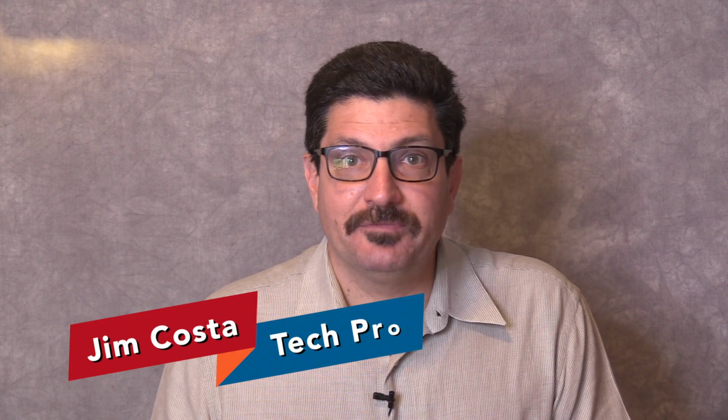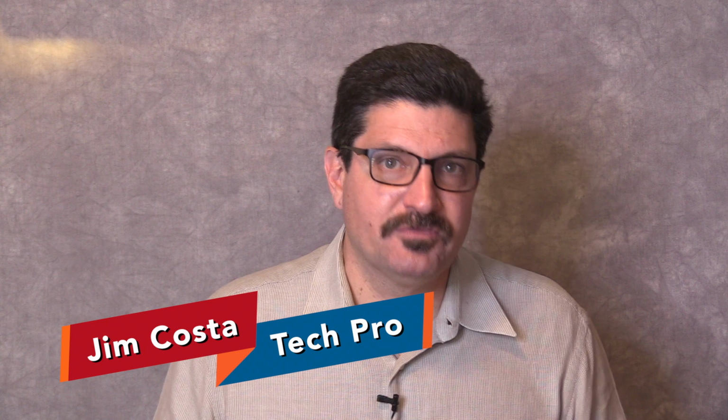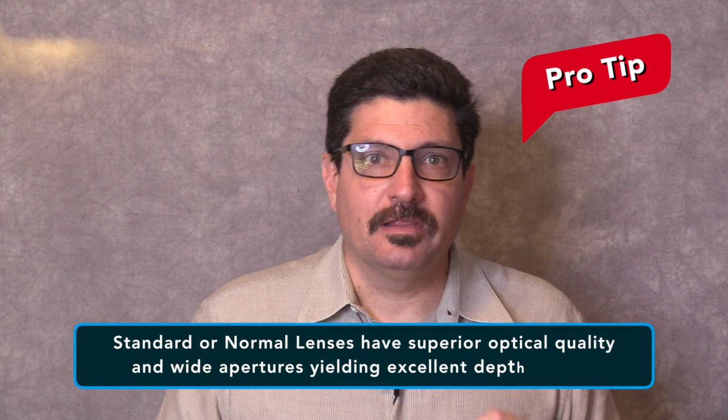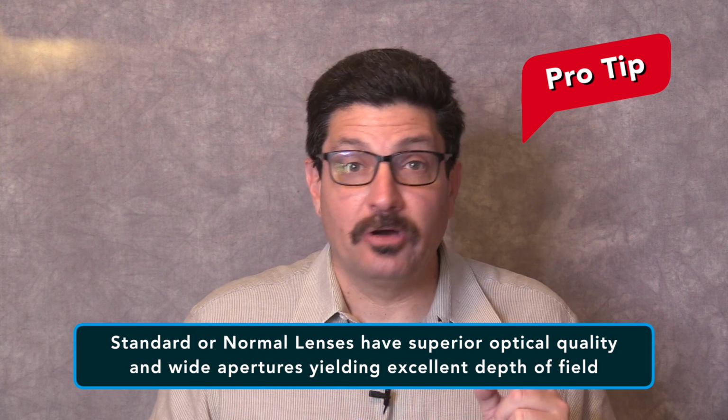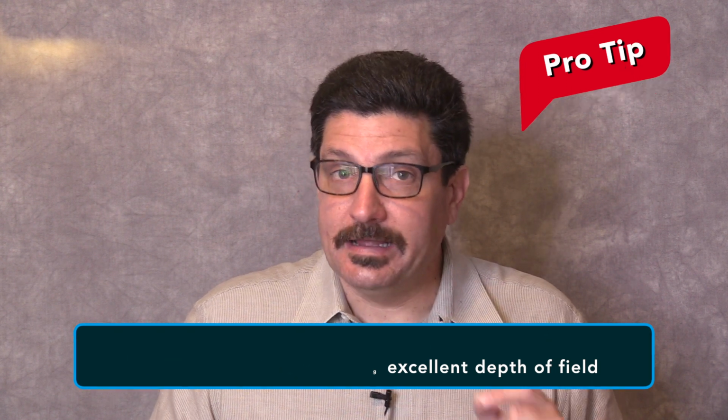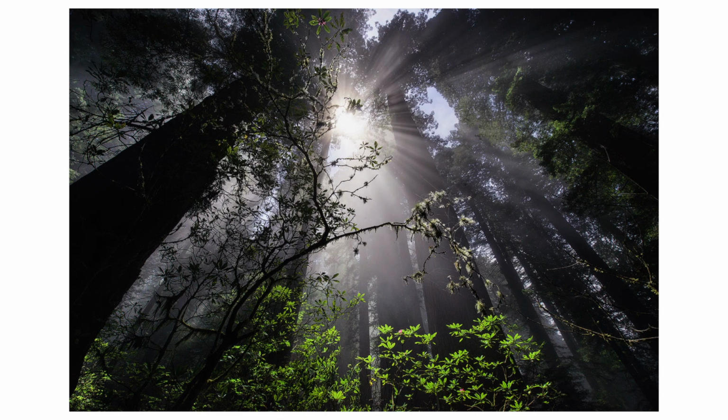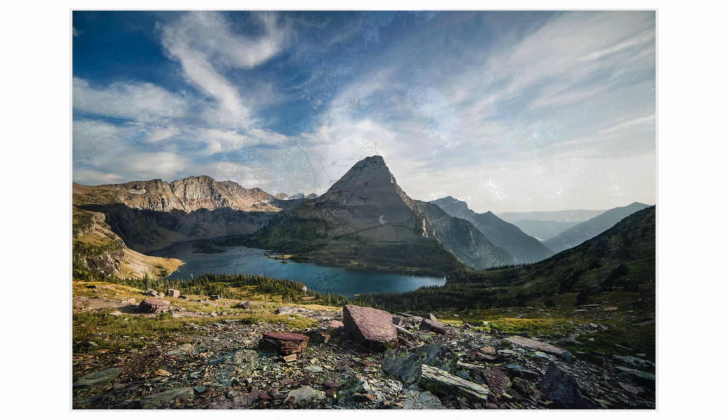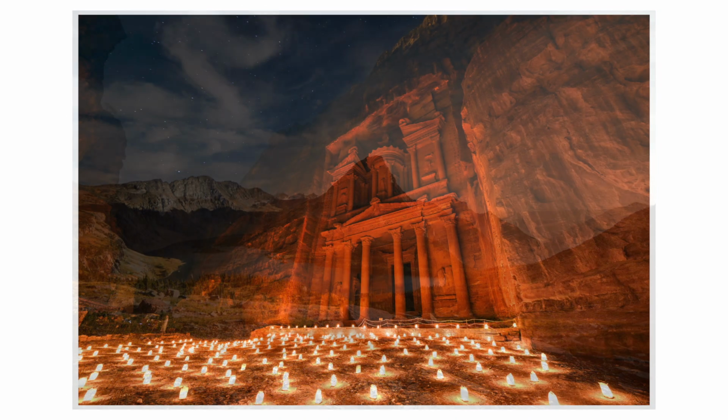By definition, normal lenses are prime lenses, meaning they have a fixed focal length. This can deter some photographers who think that they will be less versatile than zoom lenses. However, they more than make up for the lack of zoom by having superior optical quality and wide apertures. This means they can capture stunning images in a wide range of situations and lighting conditions.